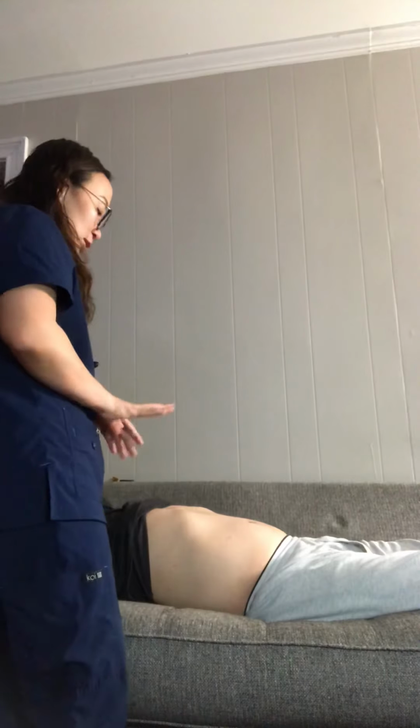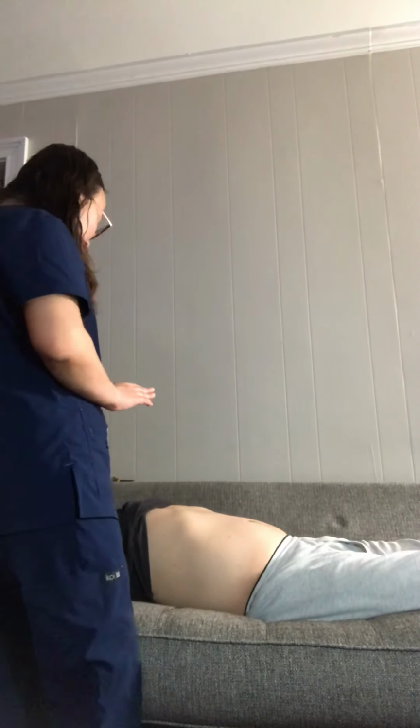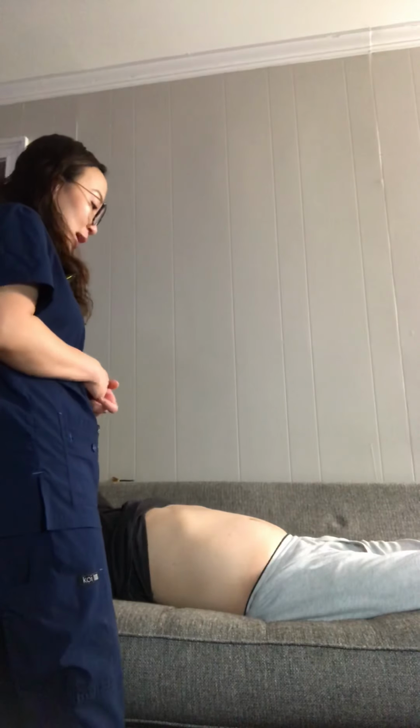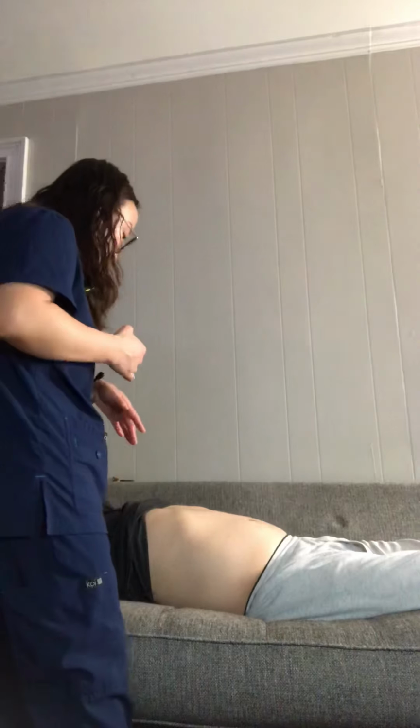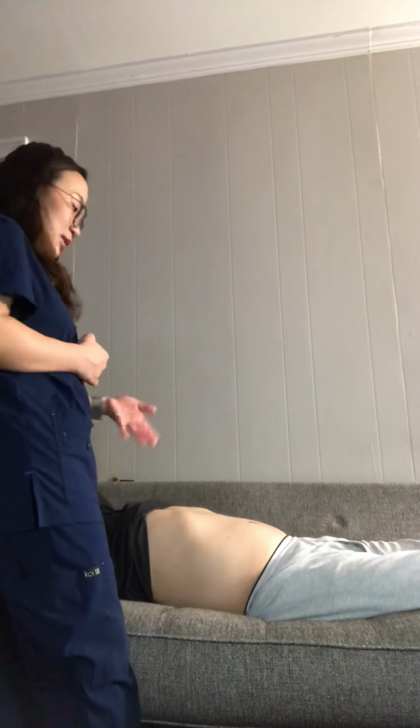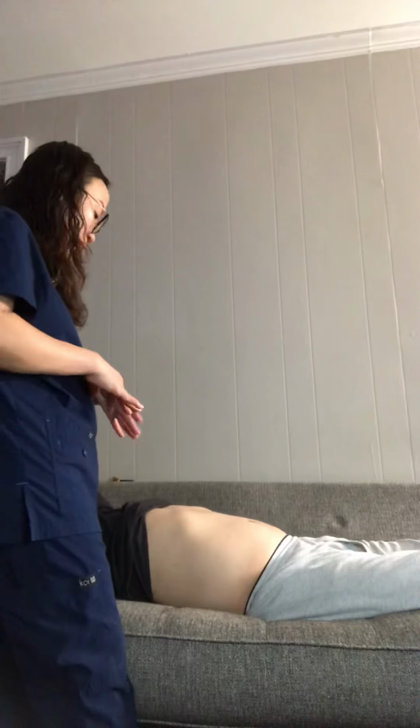His skin color is pink, lighter than his other body parts due to the fact that the abdomen is not exposed a lot to sunlight. I'm also going to look for aortic pulsation. You can usually see it in a regular thin person, in some people, and I cannot really see it here, so there's no pulsation.